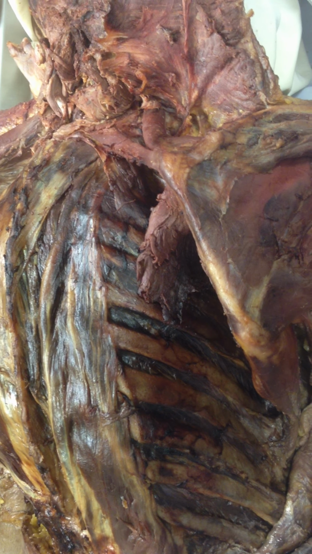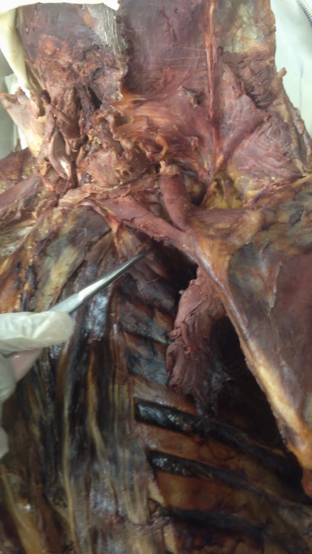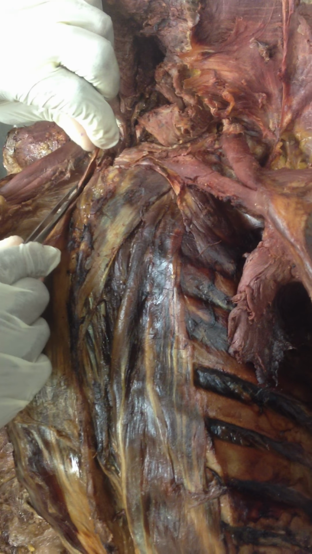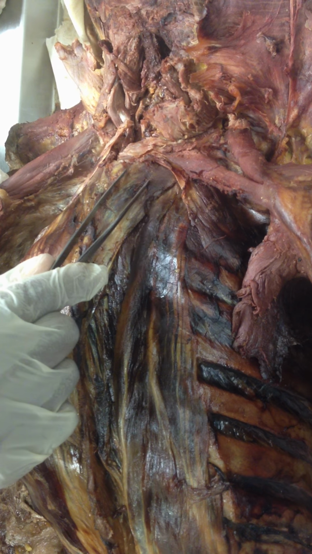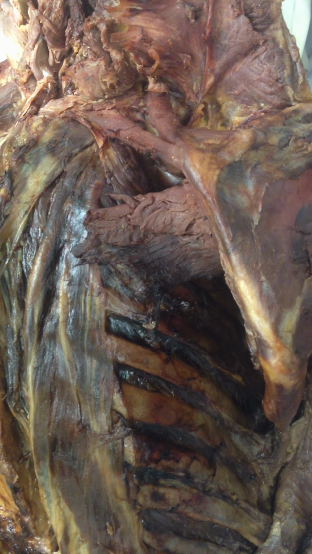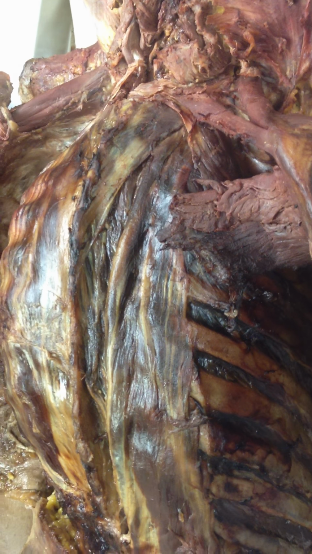Now we have the serratus posterior superior. The origin is the spinous process of C7 to T3. The insertion is the posterior surface of the 2nd through 5th ribs. The nerve supply is T1, T2, T3, and T4.